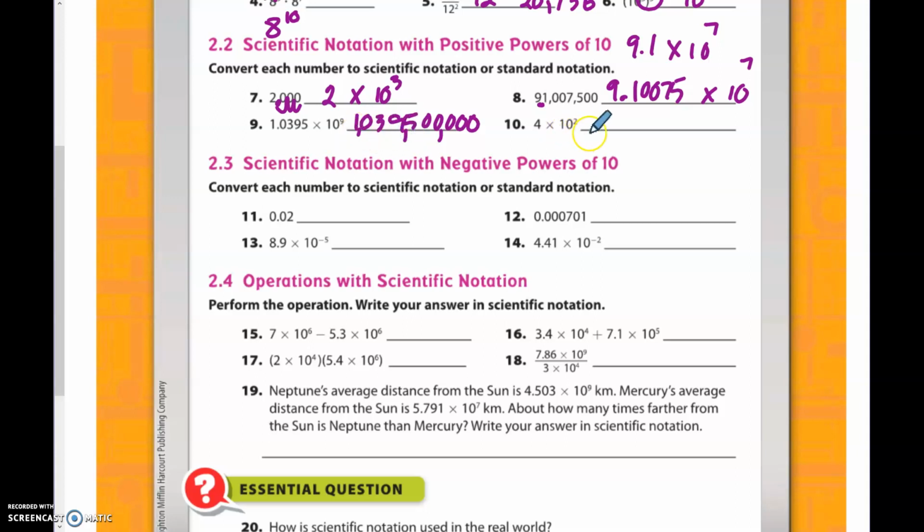All right, number 10 says we're going to move that decimal 2 places to the right. So when we move it, remember the decimal's right here, so we're going to go 1, 2, and we fill in those spaces with zeros. So we're going to put 2 zeros at the end here.